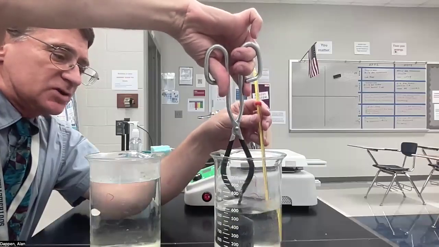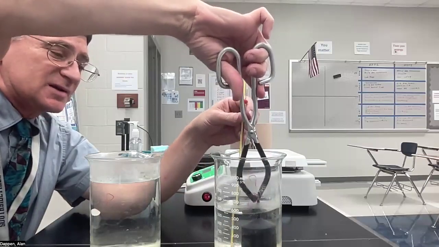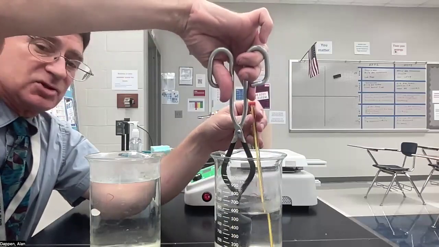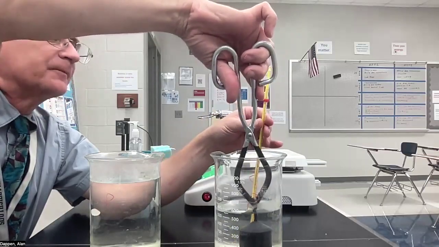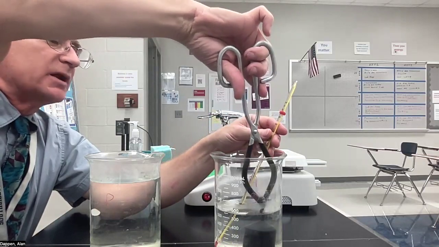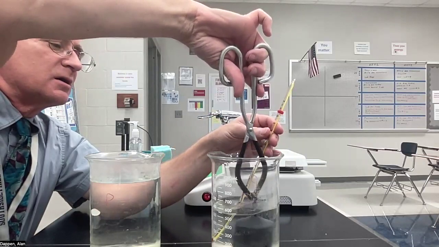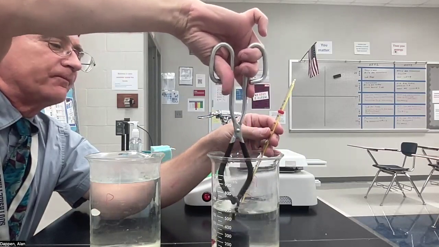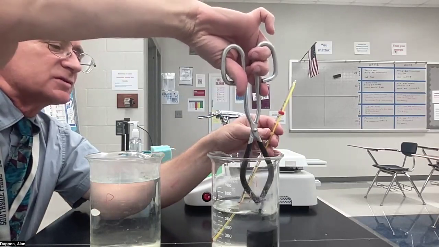And my question is, what's going to happen to the temperature here? We said originally it was 20 degrees. The other beaker went up to 54 and a half maybe. This one started at 20. It's now reading 27, maybe 27.5. That's generous.